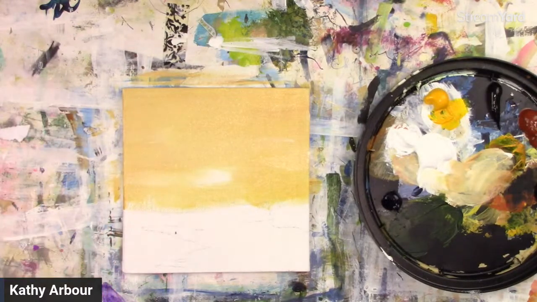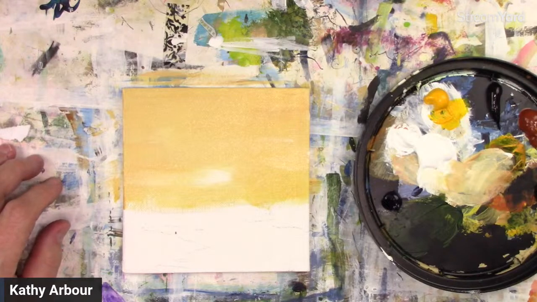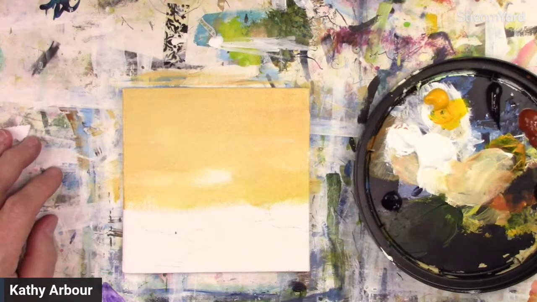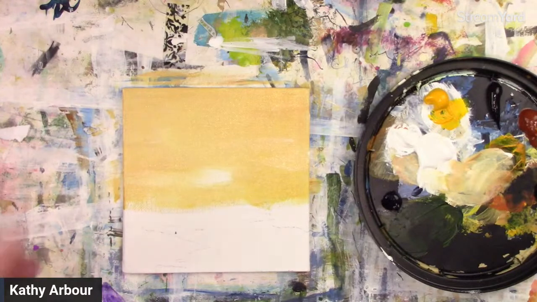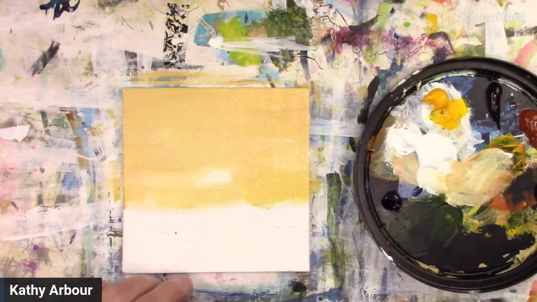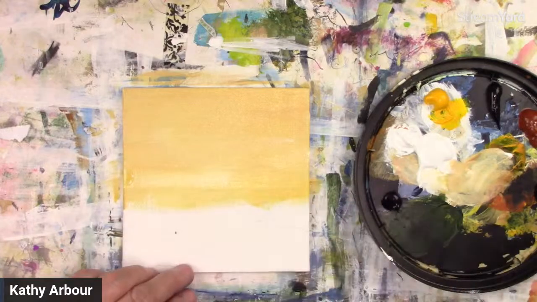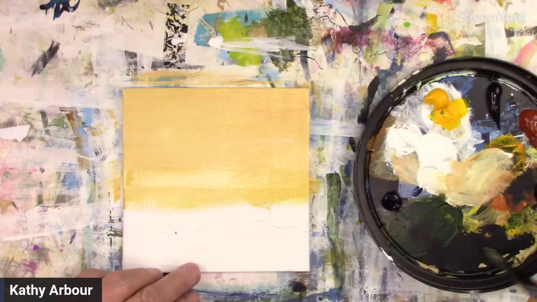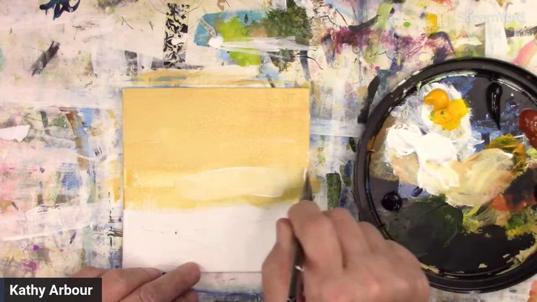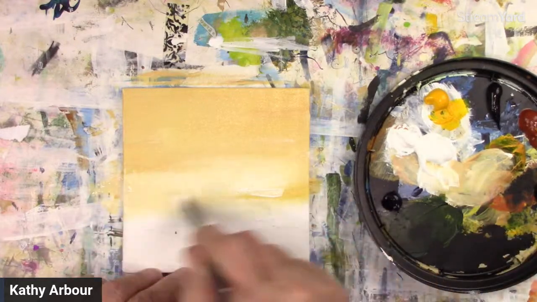And then... can someone, well, actually, no, I already know that because I turned off the sound. I was going to ask someone, let me know if the sound is okay, but I'm pretty sure it is. I'm going to make it a little bit lighter on the bottom part here.